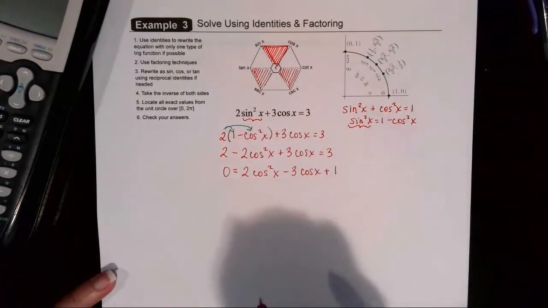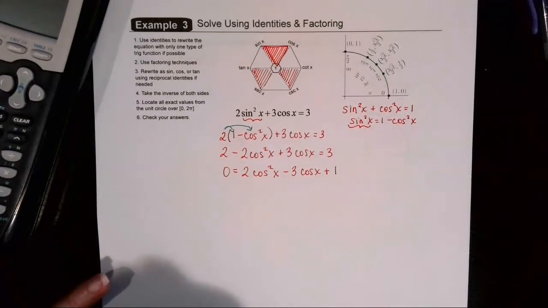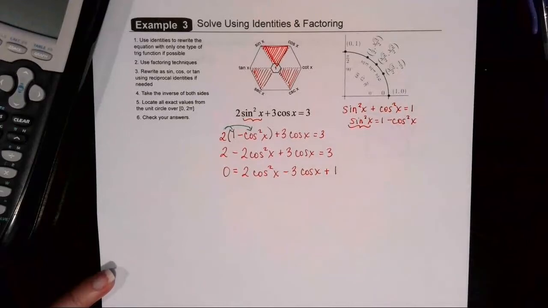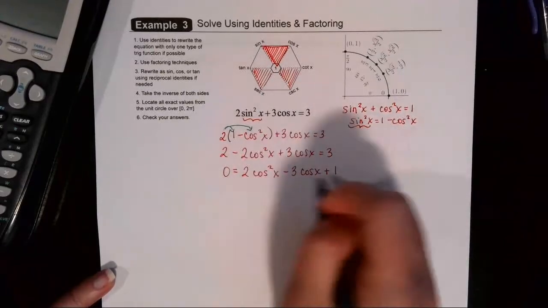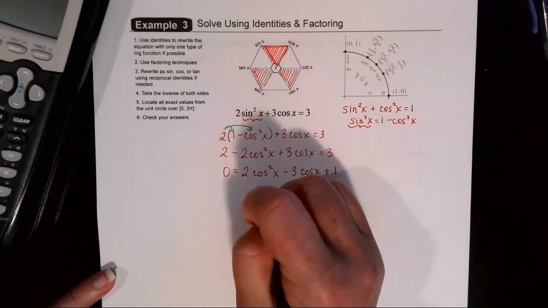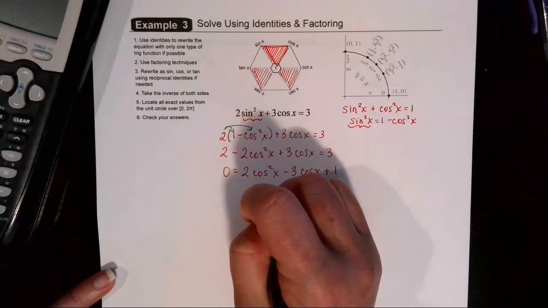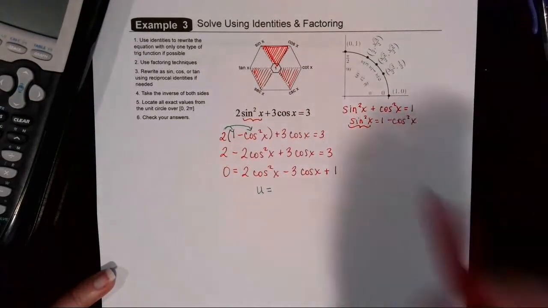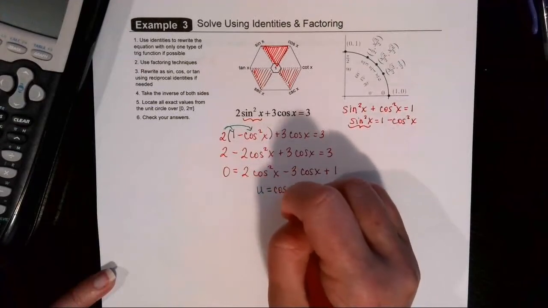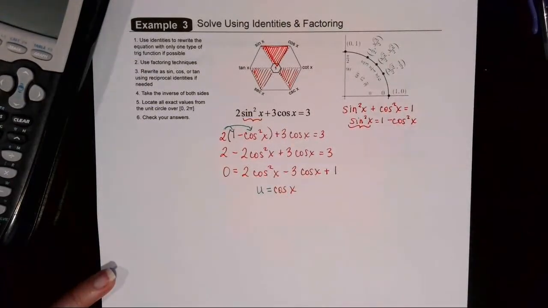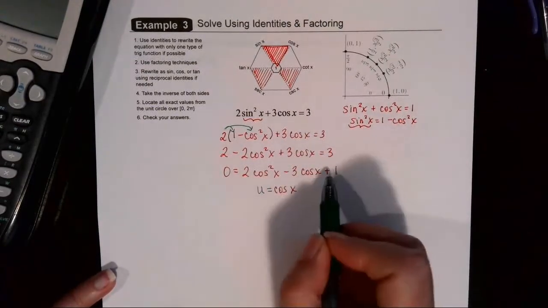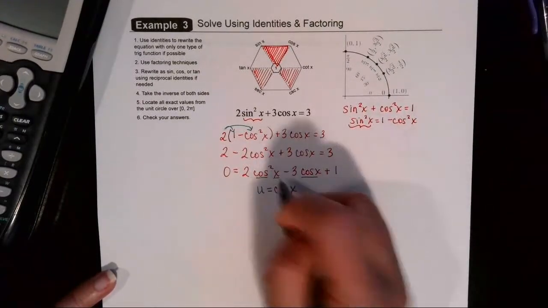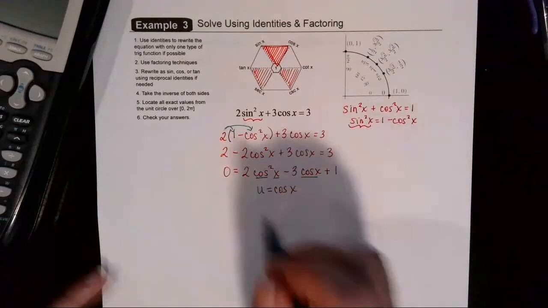It's usually easier for students to do substitution here to make it easier to look at when they're trying to factor. So to do that, I'm just going to pick a variable. Here I'll just call it, let's try u. So we're going to let u be equal to cosine of x. And now everywhere in this equation where I had a cosine of x, I'm going to substitute that with a u when I rewrite it.